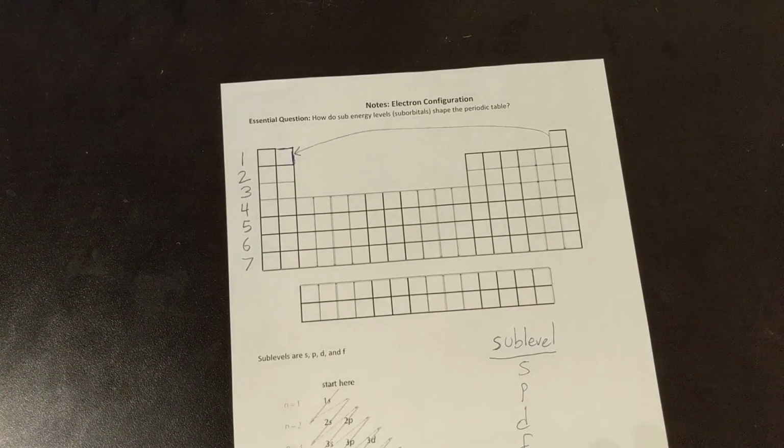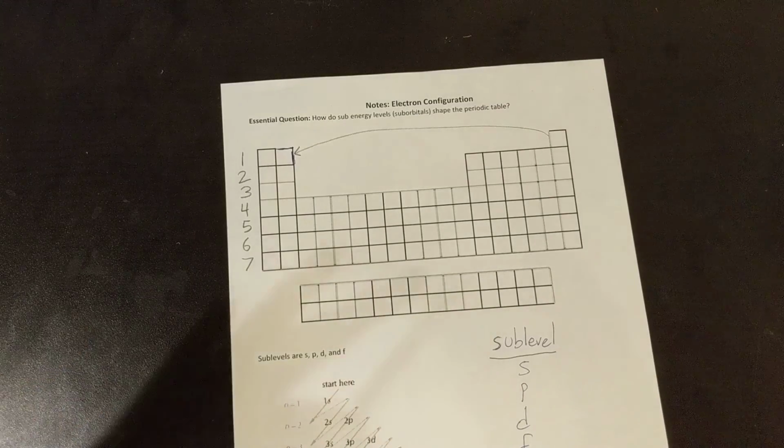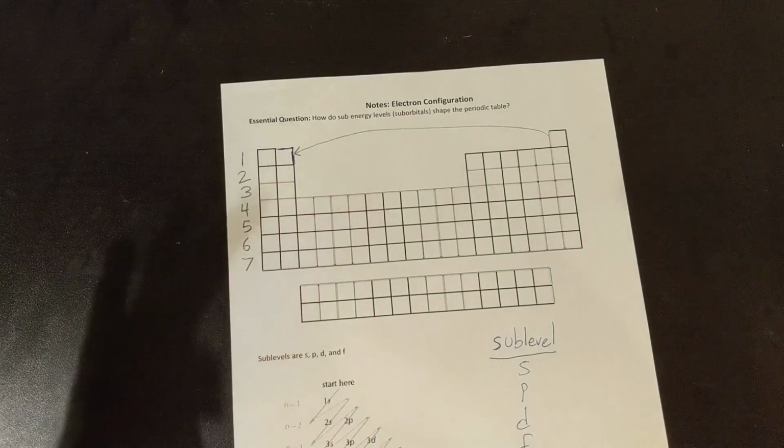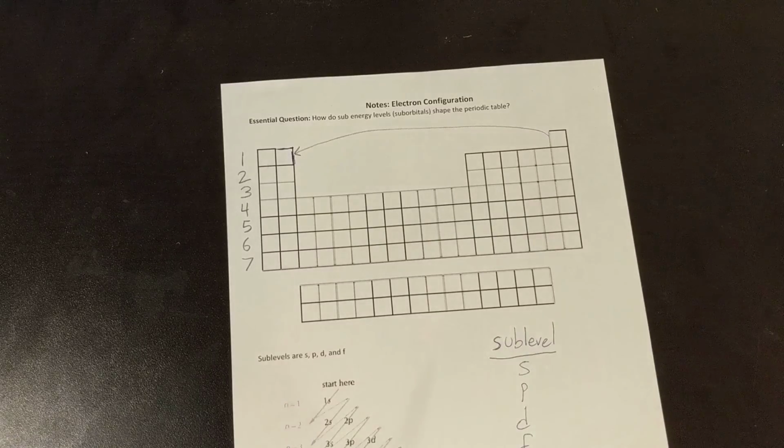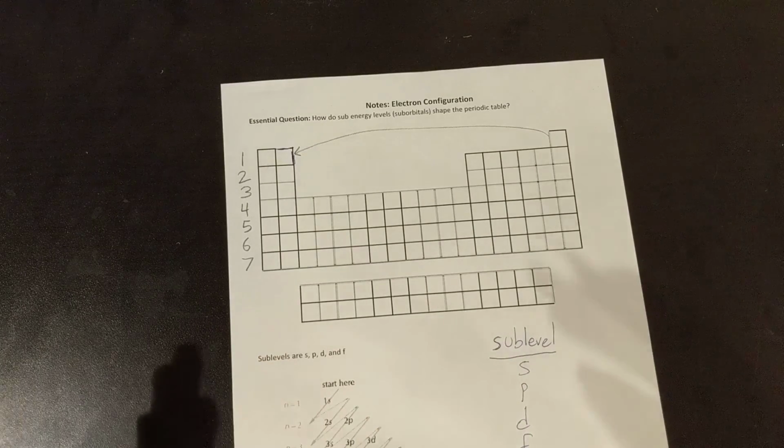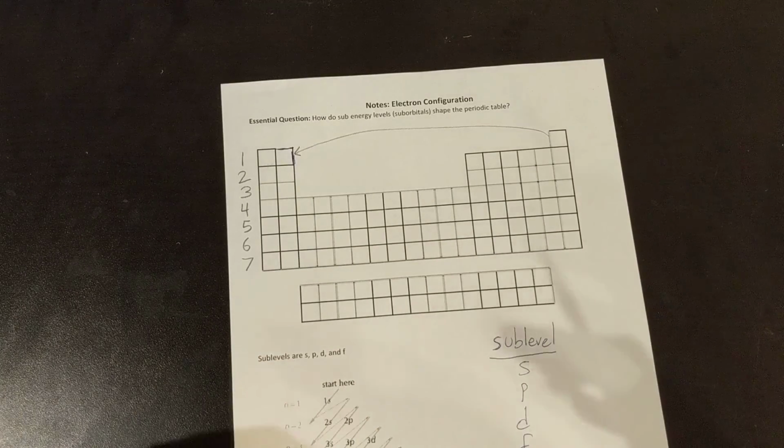And now what I'm going to do is, you can see our periodic table is made of a bunch of blocks. I'm going to color these blocks different colors, because these blocks are going to represent our energy sublevels.